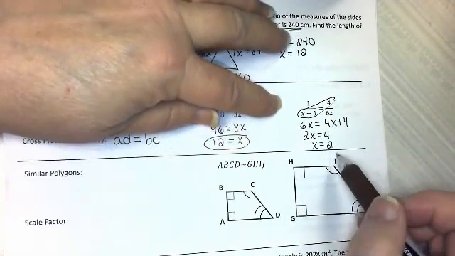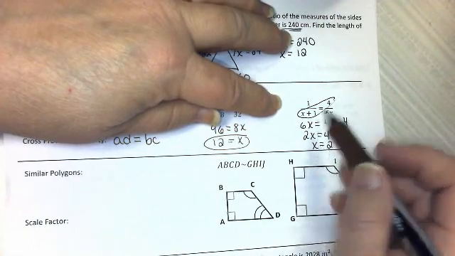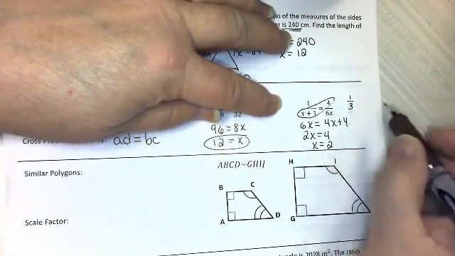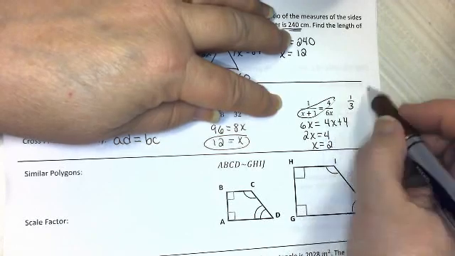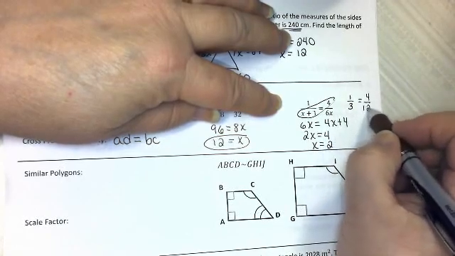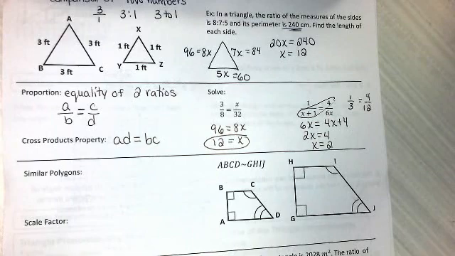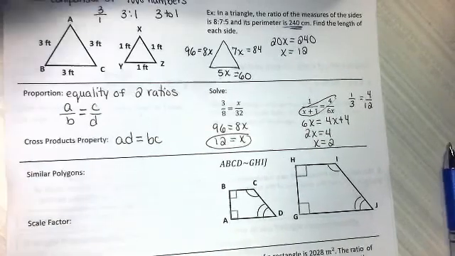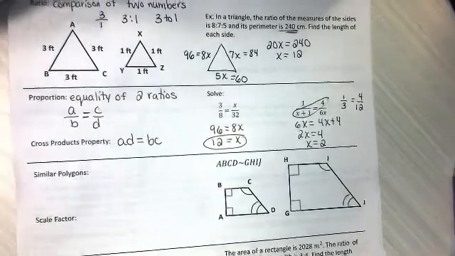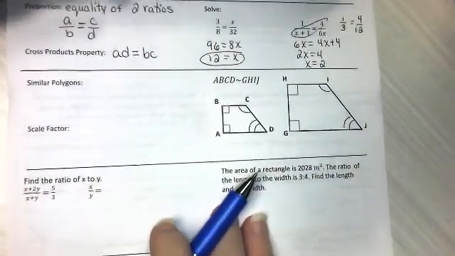So we can double check these. I always like to do that. Plug the 2 back in. You would get 1 over 3. And if you plug 2 into this side, you get 4 over 12. And you can confirm that that really is equivalent. So that's how we solve our proportions. Let's move on to similar polygons.